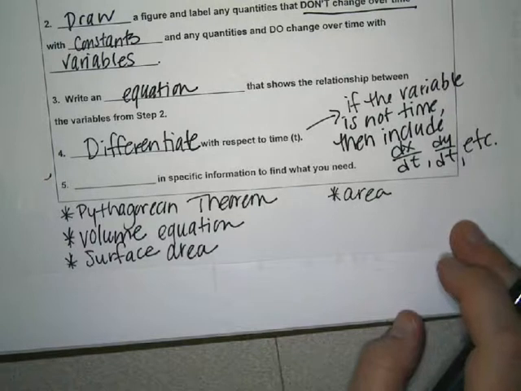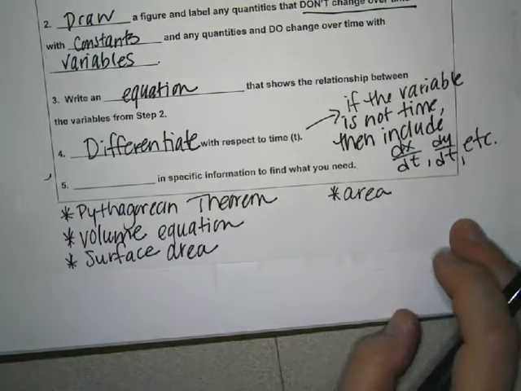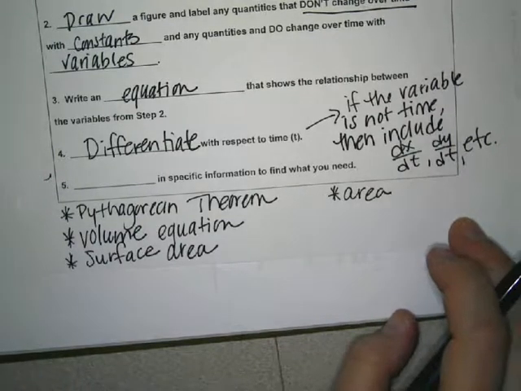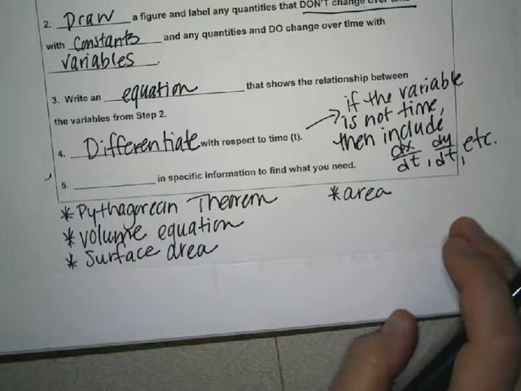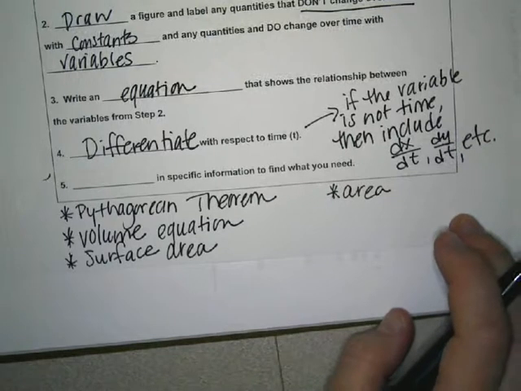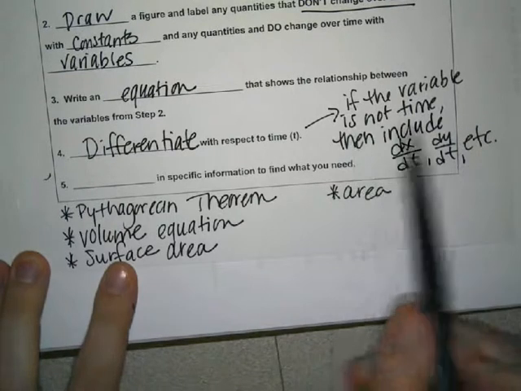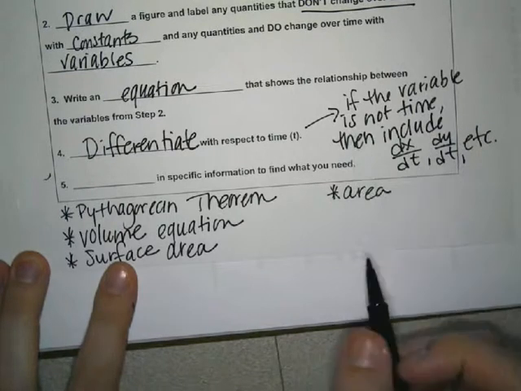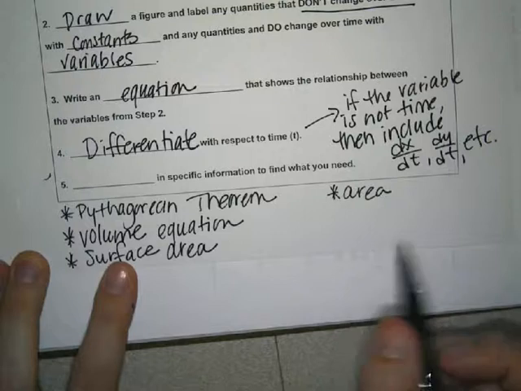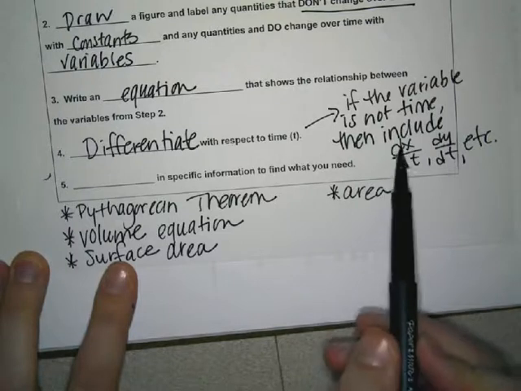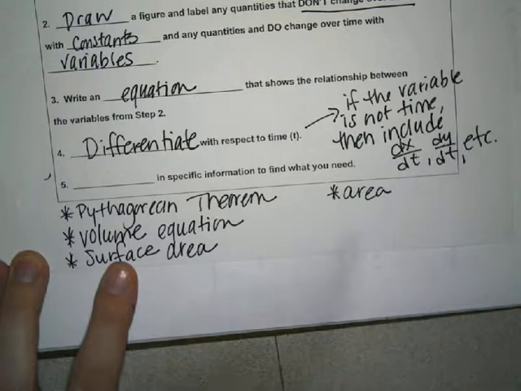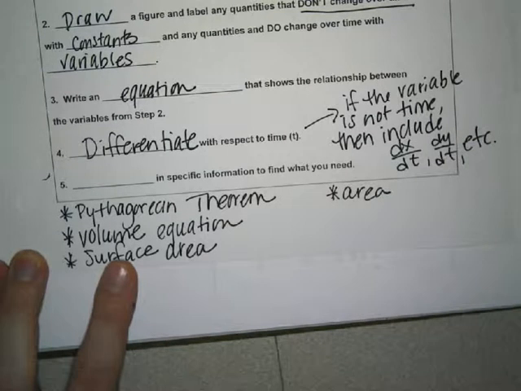And that's because all of the rates that you're looking at are in terms of time. So it'll say it's moving this fast per minute or this fast per hour. And so everything's going to be over dt. Why would we not need to include it if your variable is time? Because then what would this be? It'd be dt over dt, which is just 1, right? So that's why we would need to include it in there.